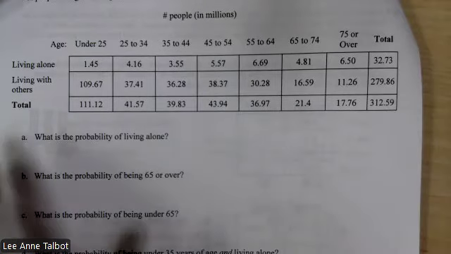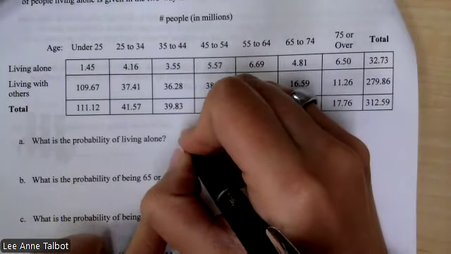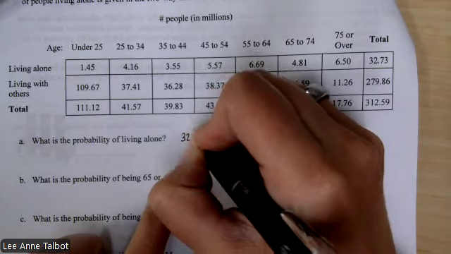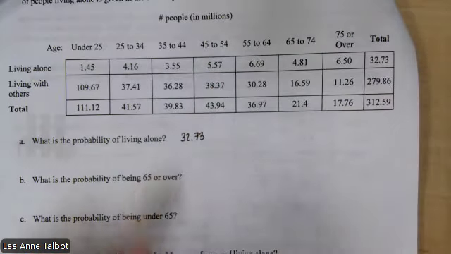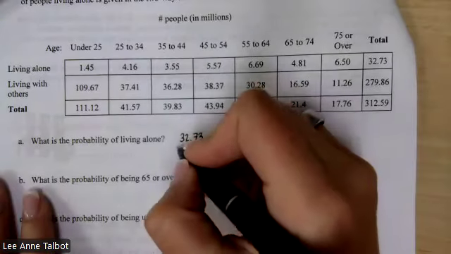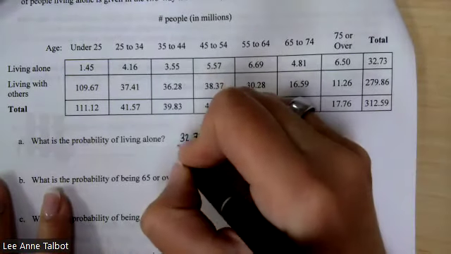Okay, great. So you went to 32.73 because that's the total number of people living alone. But remember, probability is what you're looking for over the total. What's the total in this problem? Yes, great.